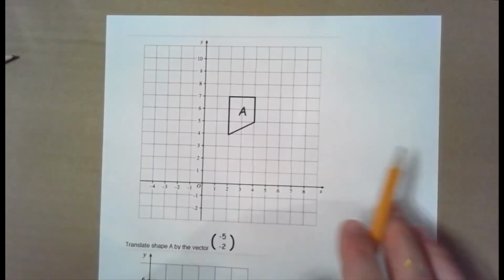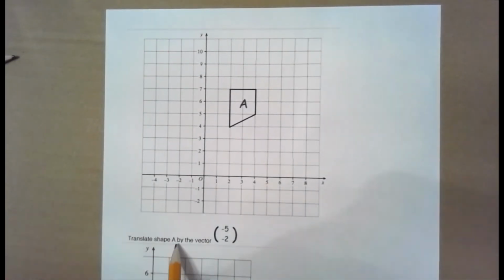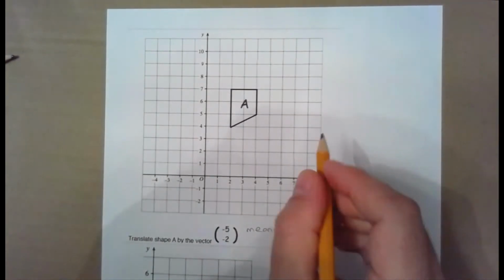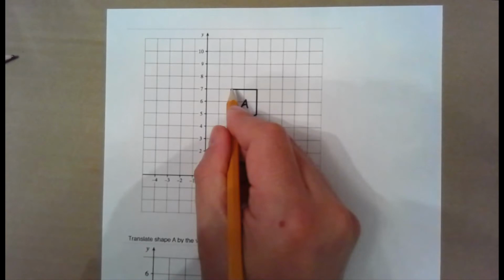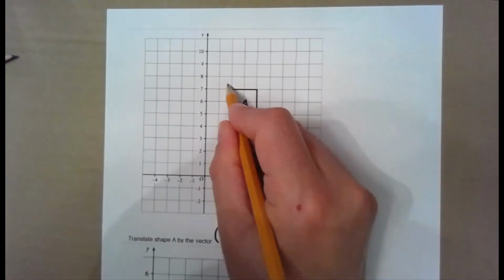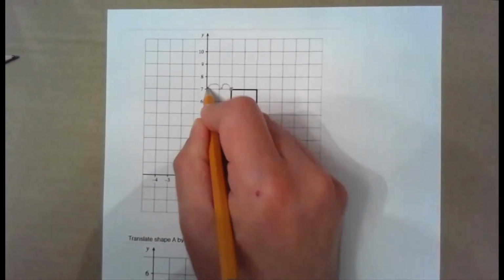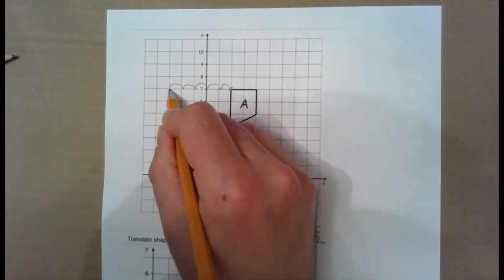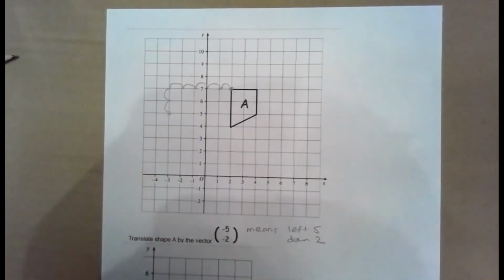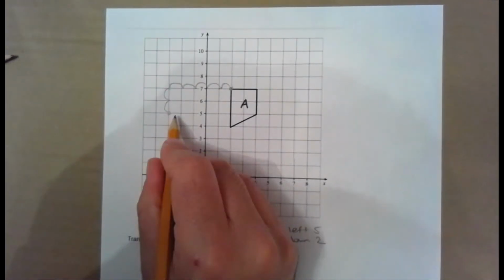So here's shape A. We're going to translate this shape by the vector -5, -2. So that means left 5, down 2. Okay, so easiest thing to do with these is pick a corner. So I'm going to pick this one and then move that corner left 5. So 1, 2, 3, 4, 5, followed by down 2, 1, 2. Mark it, and that should be enough to do the rest.